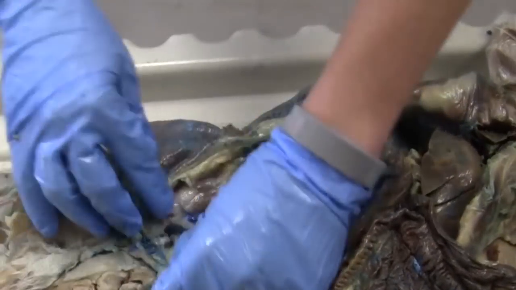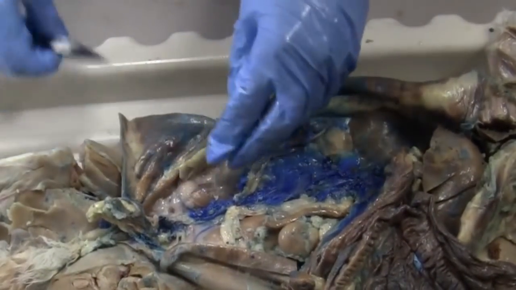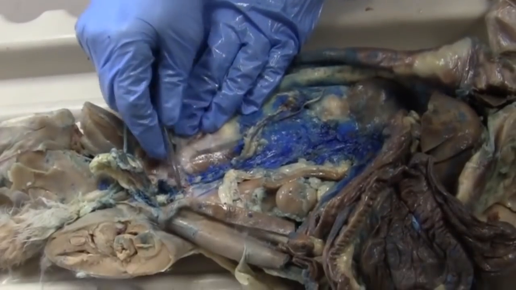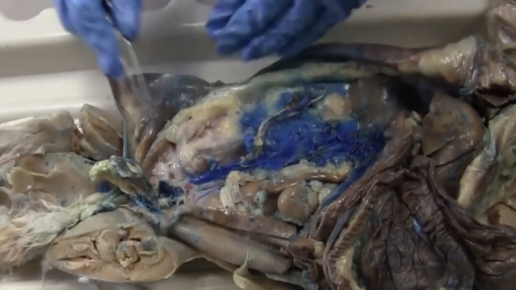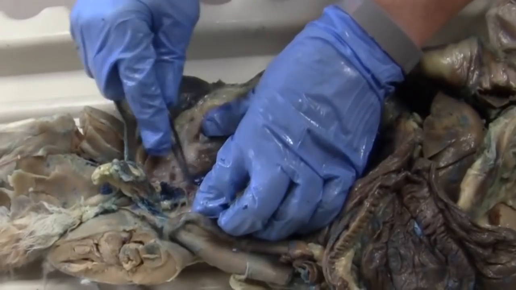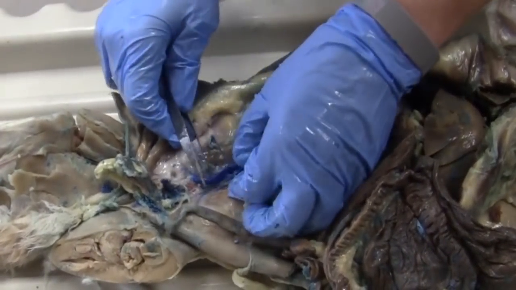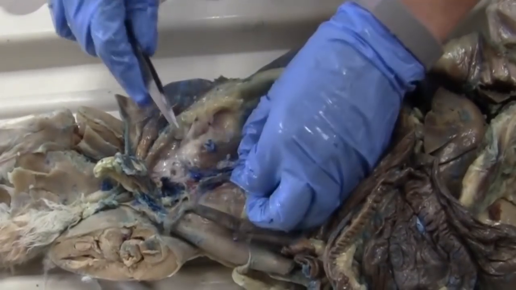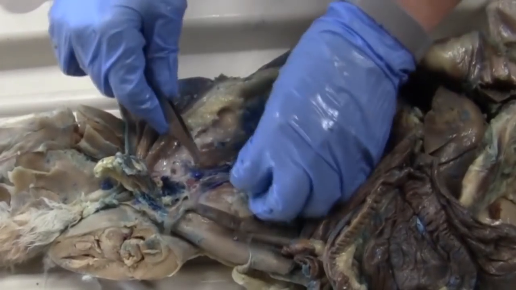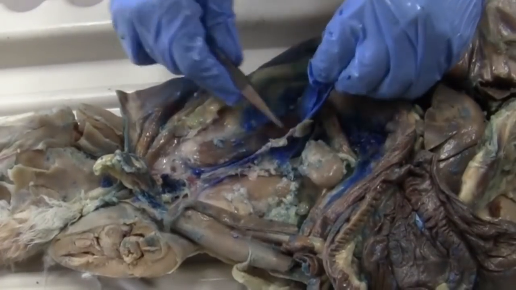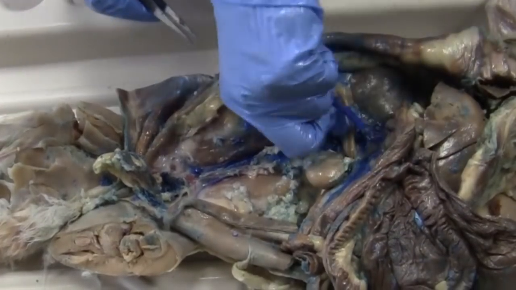Okay, back down here. So I'm going to find, you can see my aorta really well right here at the bottom of the animal. Also my caudal vena cava, which once again exploded, but that's just all plastic dye right here. I'm going to take some of this out.